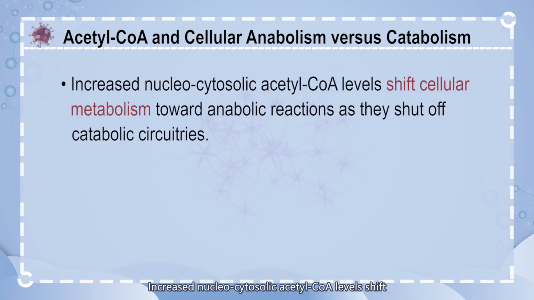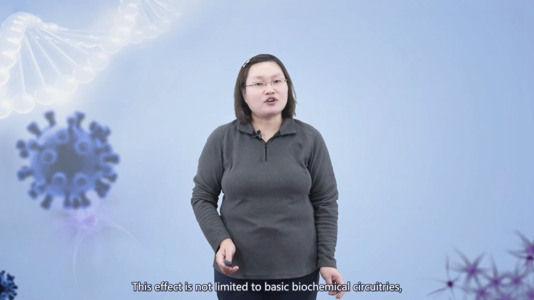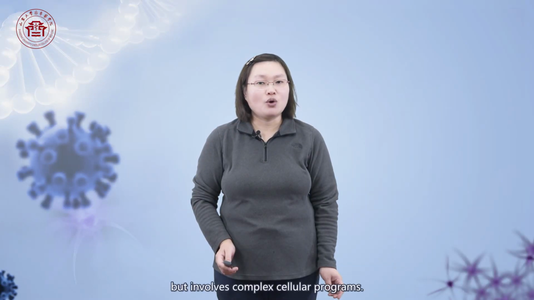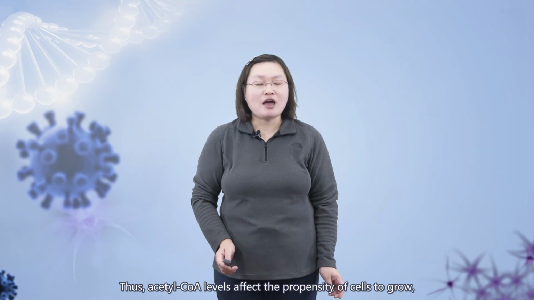Increased nucleocytosolic acetyl CoA levels shift cellular metabolism toward anabolic reactions as they shut off catabolic circuitries. This effect is not limited to basic biochemical circuitries, but involves complex cellular programs. Thus, acetyl CoA levels affect the propensity of the cell to grow, progress along the cell cycle, mount autophagic responses to stress, and succumb to RCD.